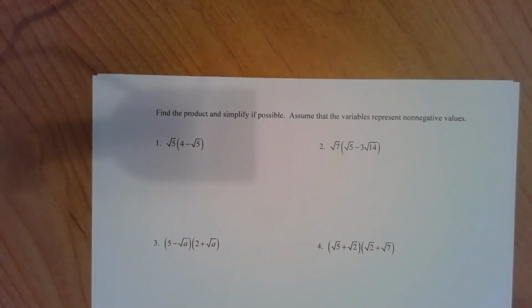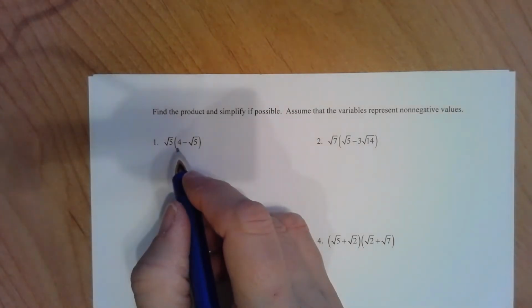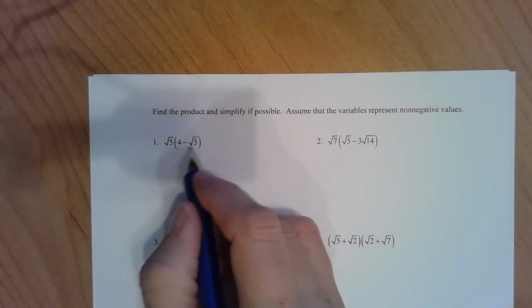So now we want to be able to find the product and simplify if possible. This is going to be putting together the two sections. How do we multiply? And then how can we add or subtract? So be very careful with this section. Again, we're going to assume that the variables represent non-negative values. Well, when we multiply, the numbers outside the radical get multiplied, and we multiply numbers underneath the radical.